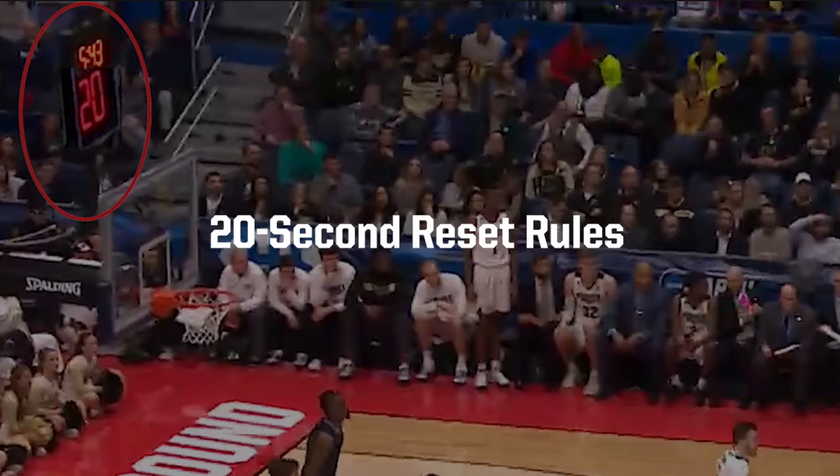Last season, the shot clock reset rules were modified to allow a 20-second reset of the shot clock when the offensive team is the first to gain control of the ball after an unsuccessful field goal attempt that contacts the ring or flange, or after an unsuccessful free throw that remains in play.